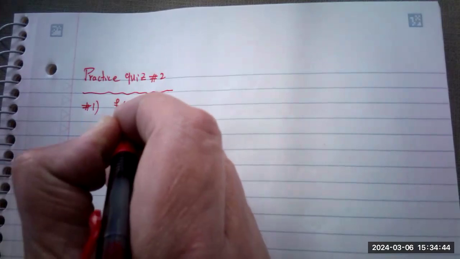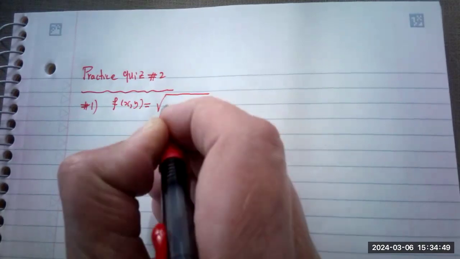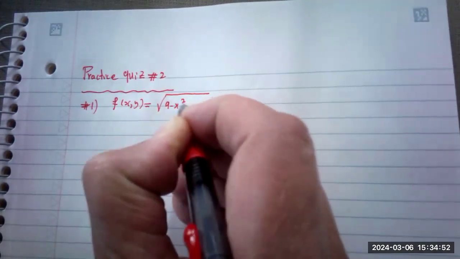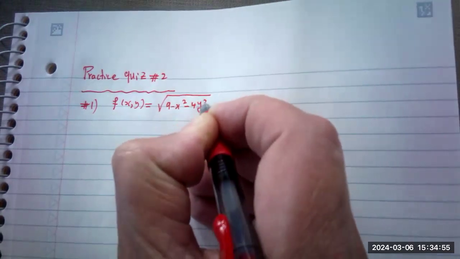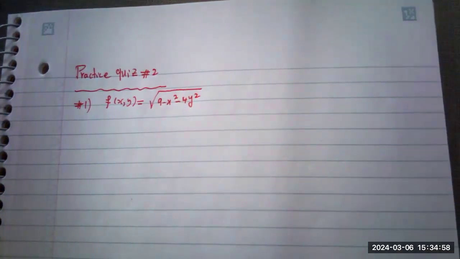Okay, practice quiz number 2. So the first topic is going to be a function of several variables. The first one: a function is given to you. So this is your function, f of x, y, equal to the square root of 9 minus x squared minus 4y squared. It's a function of two variables. They ask for the evaluation of the function.